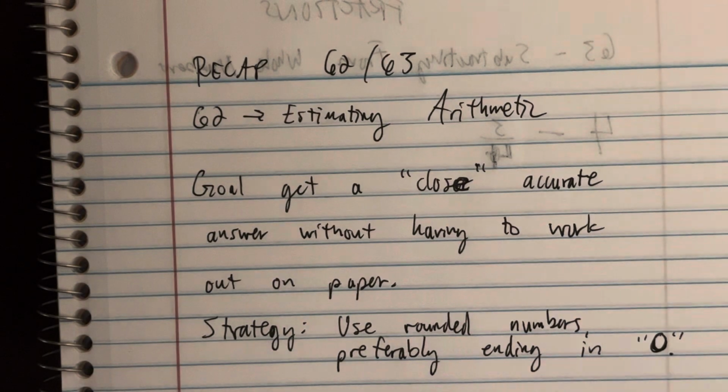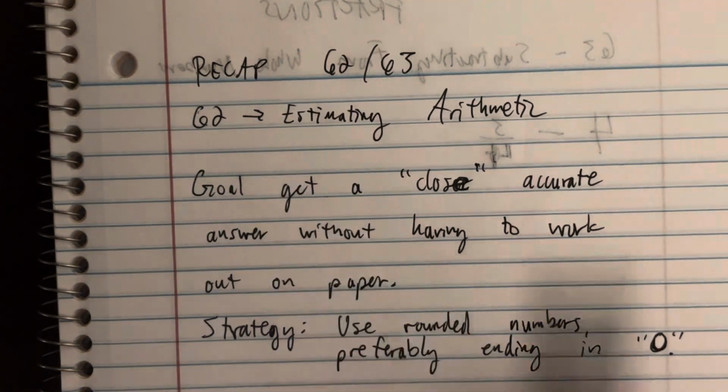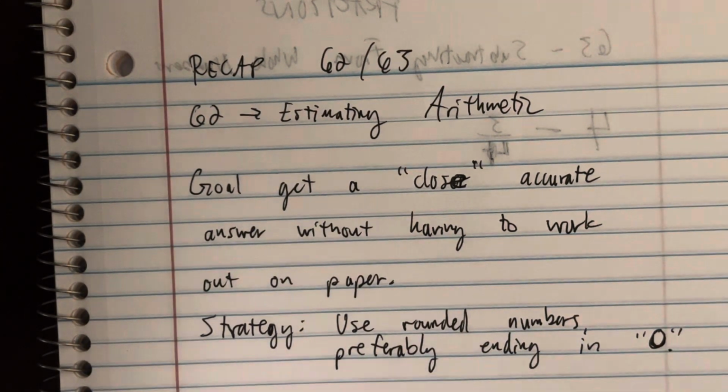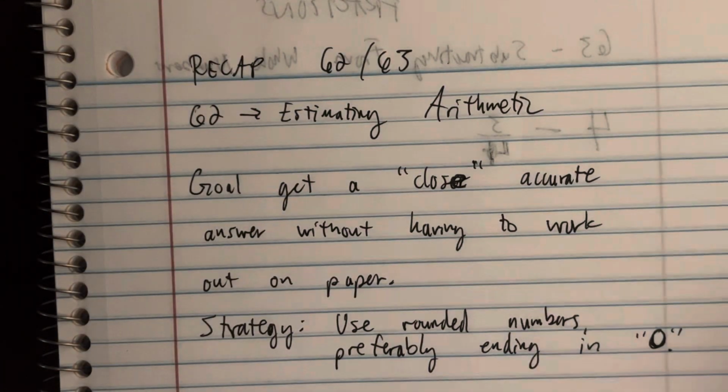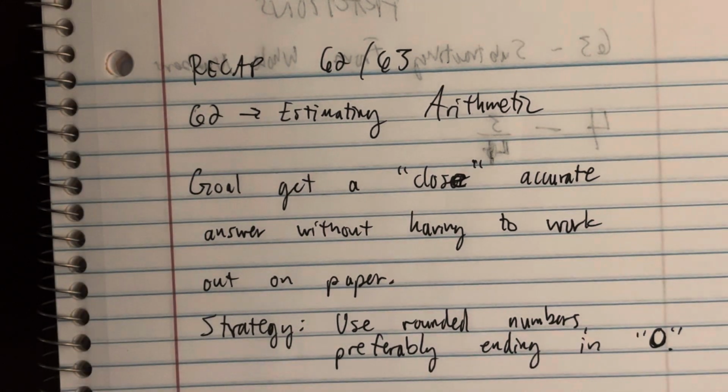All right, so in this video, we're going to talk about what you learned in lessons 62 and 63. Just a quick recap. Lesson 62 is on estimating arithmetic answers. Basically, this is a strategy where we want to get as close to an accurate answer as possible, but without having to work it out on paper. We don't want to have to stack the numbers and add or multiply, whatever they're asking us to do. The way we're going to do that is to use rounded numbers. Typically, or preferably, we'd say that we want them to end in 0 because that makes it easy.